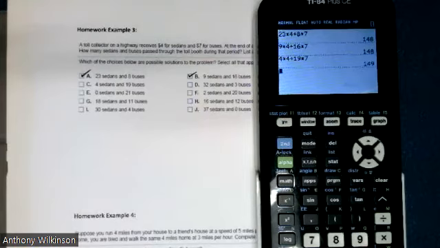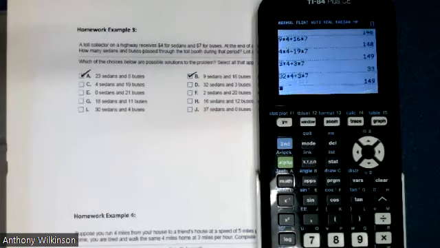Now, what about 32 sedans and 3 buses? Well, that's 32 times 4 plus 3 times 7. I'm sorry. 32 times 4 plus 3 times 7. This gives us $149, so that would not be the correct choice here.